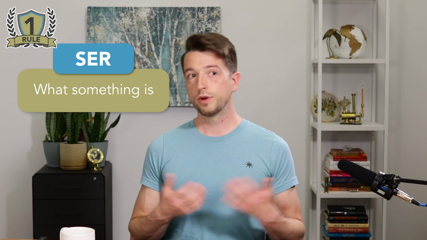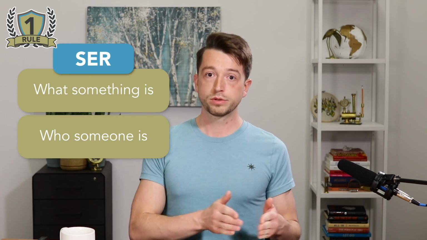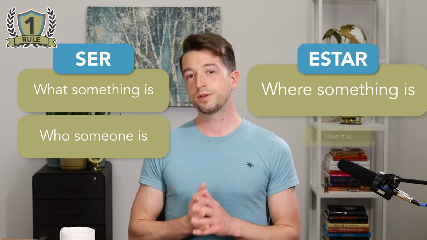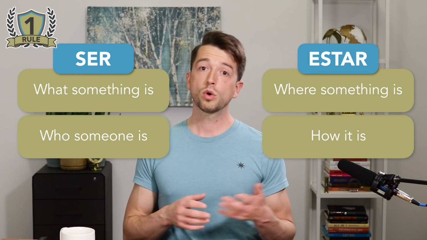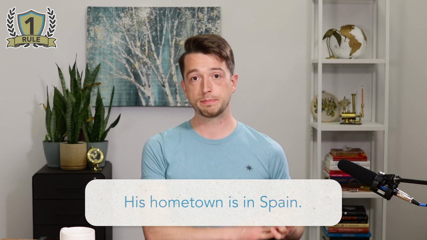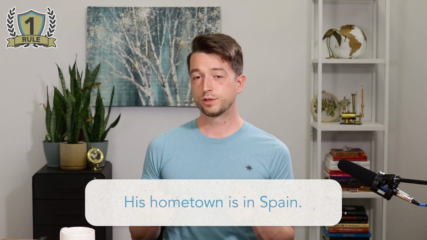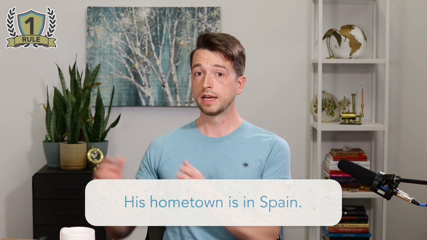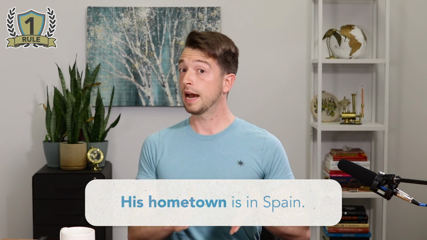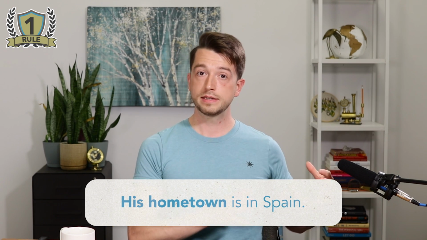So ser is used to describe what something is, or in the case of a person, who that person is. But estar is used to describe where something is, or how it is. For example, let's look at "his hometown is in Spain." Let's break this into three parts. Before the word "is," we have "his hometown," and then after the word "is," we have "in Spain."